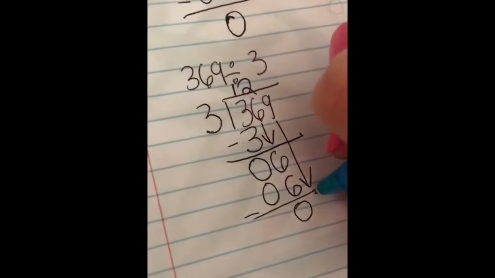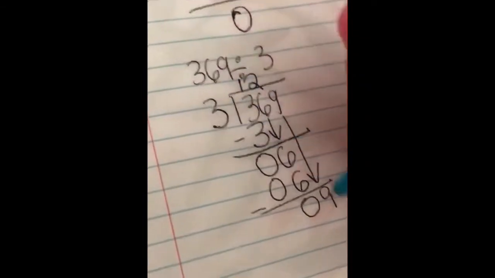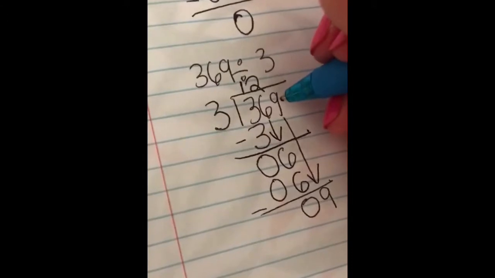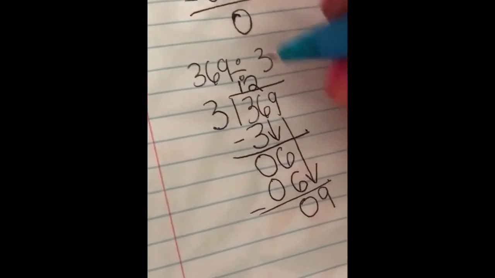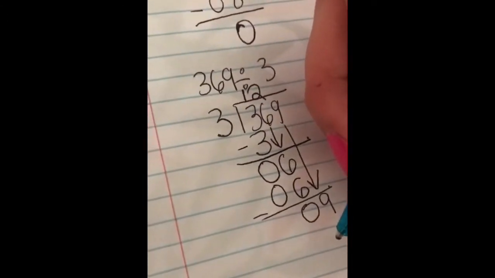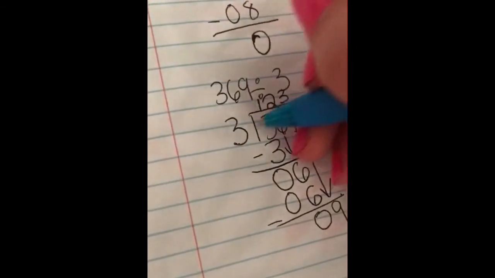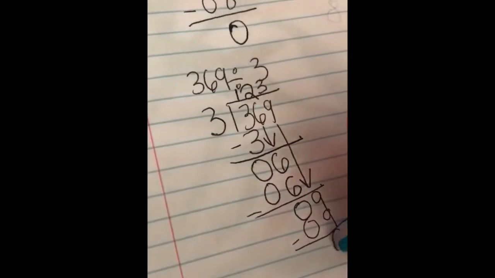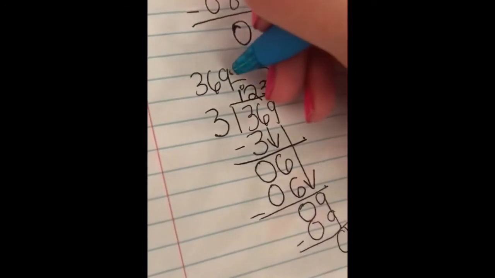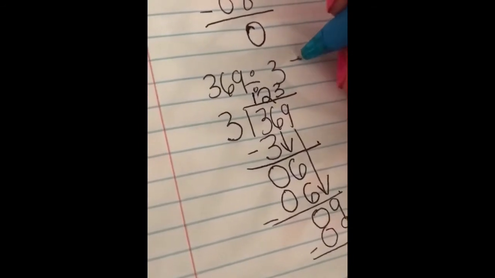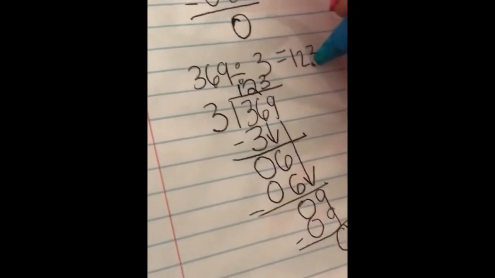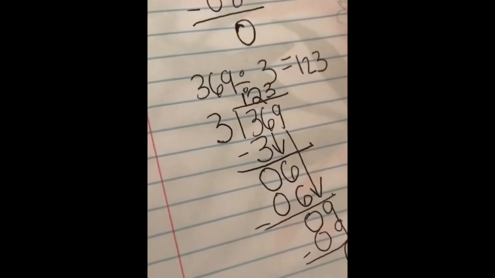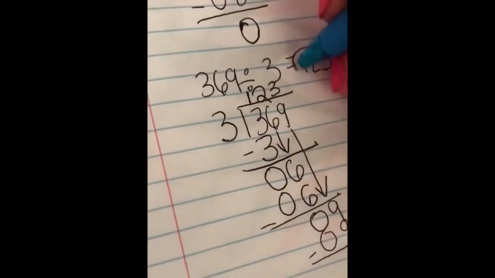Then we bring down 9, and we're trying to figure out how many times 3 goes into 9. This time we have 3 digits instead of 2, so it's a little longer. And 3 goes into 9. 3, 6, 9, 3 times, so we put 3 on top, and then we do it again. One last time, 3 times 3 is 9. So we write that below, subtract, and we find the remainder of 0. So 369 divided by 3 equals 123. In other words, 3 goes into 369 123 times.